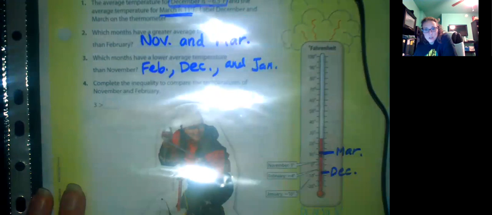Which months have a lower temperature than November? So look at November and we want a lower temperature. Now we're going down. So we have February, December, and January. February, December, and January all have a lower temperature.